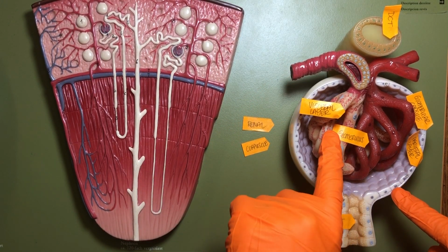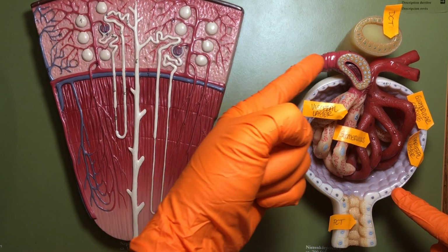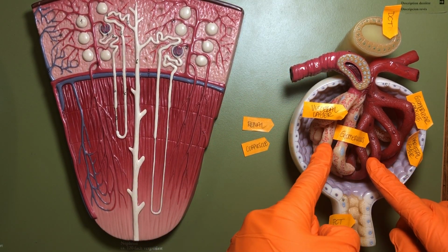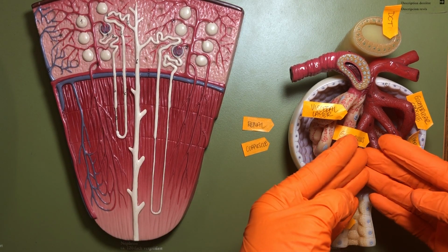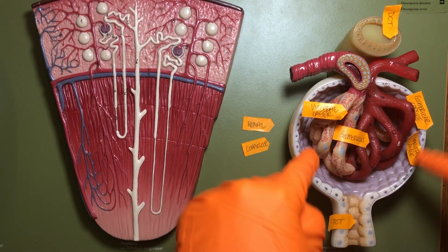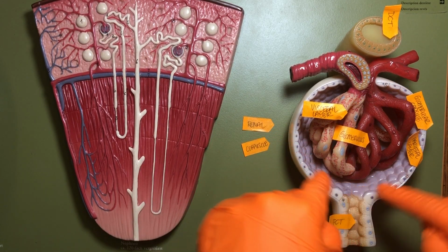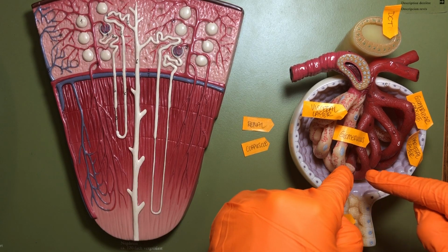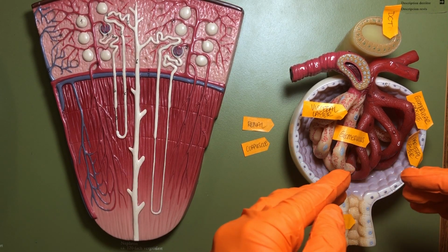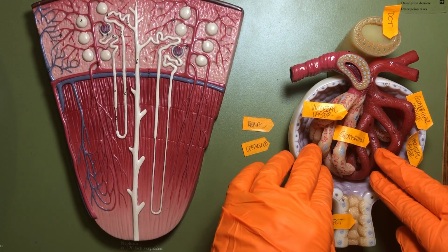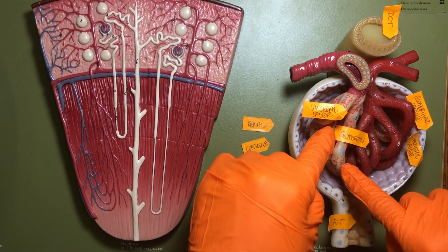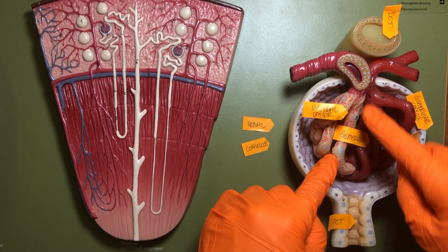So the big picture is that blood is going to come in through this afferent arteriole, go through this glomerular capillary bed, and then we will have things filtering out of this capillary bed into the capsular space. So there's fluid in here, and things like water, glucose, amino acids, some hormones or vitamins, and then ketones can actually come through these little fenestrations, these little slits.